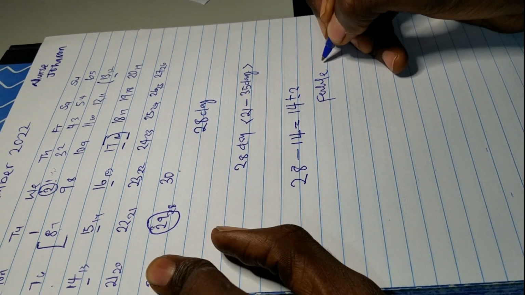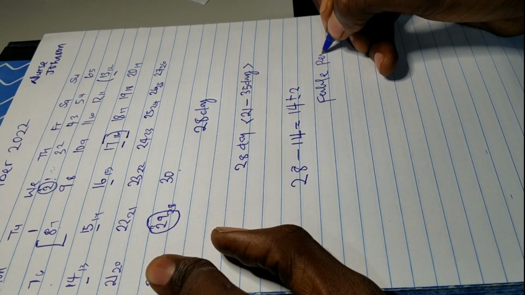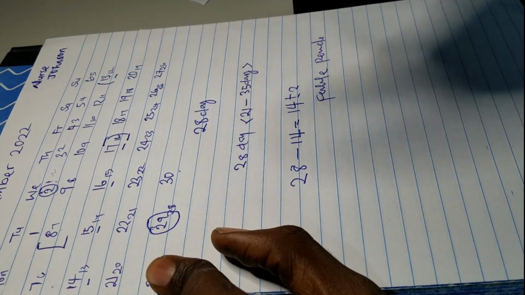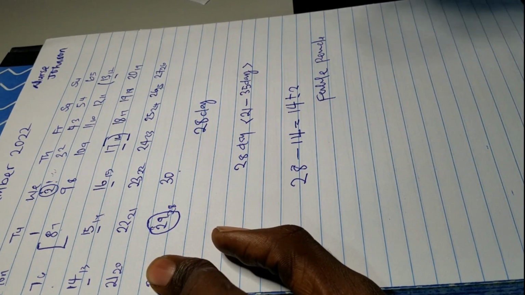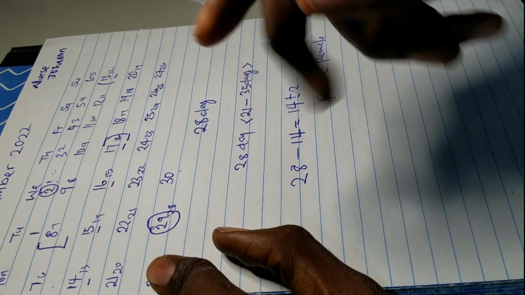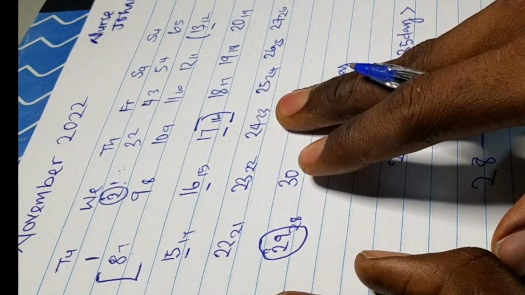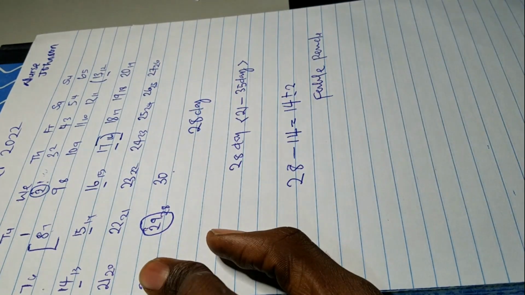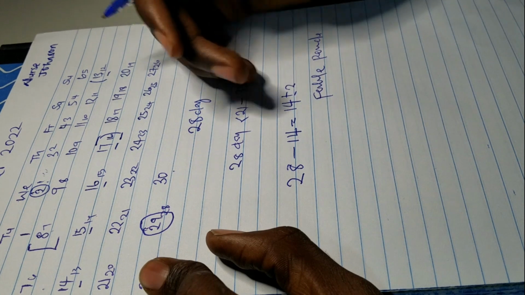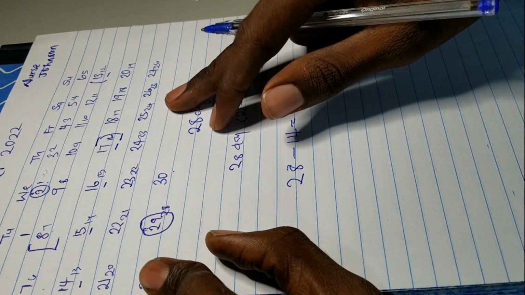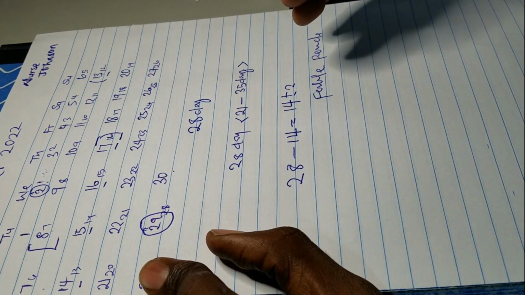Don't forget what we said the fertile period was. Your fertile period is a time in your menstrual cycle when you are most likely to get pregnant. So you are most likely to get pregnant from the 8th of November to the 17th of November. However, if you have sex anytime apart from these days, you are not going to get pregnant.